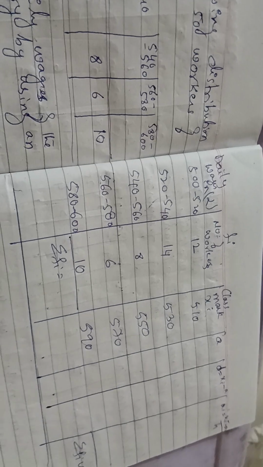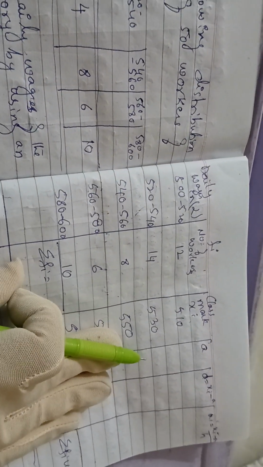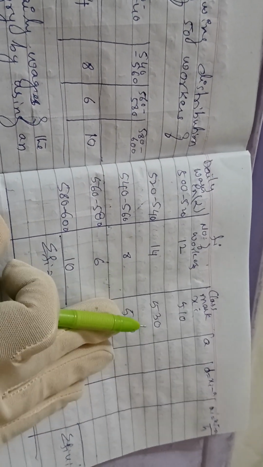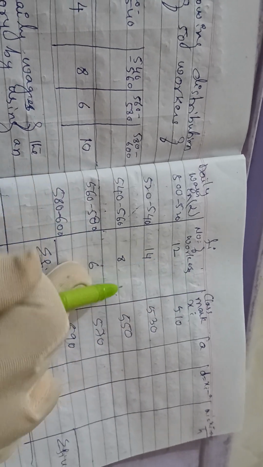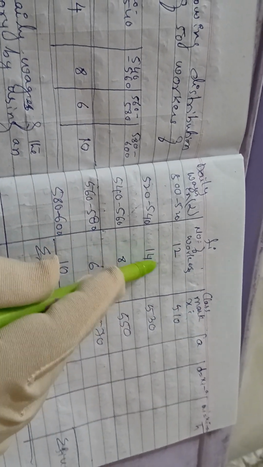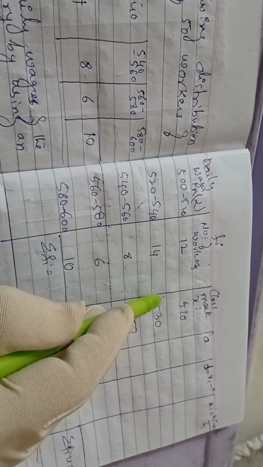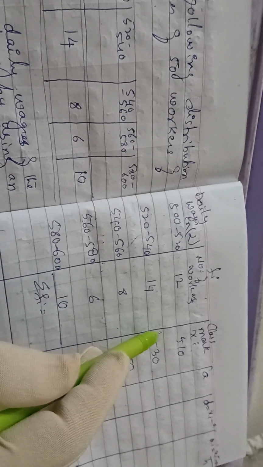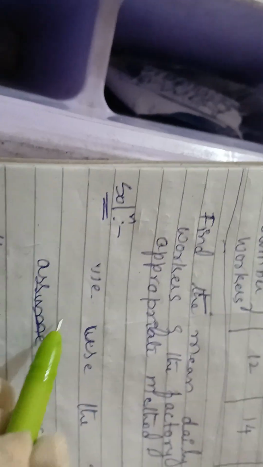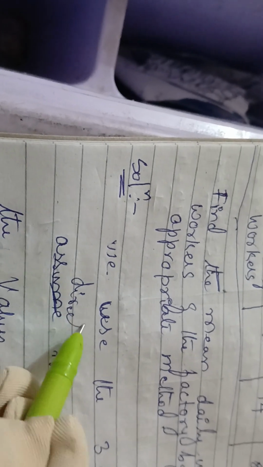Now the next thing: here the value of xi is very high, and some values of fi are also double digits. So multiplication is tedious and time consuming. For that case, we will use the third method. We use the third method, that is the direct method. What method will we use? We will use the direct method.